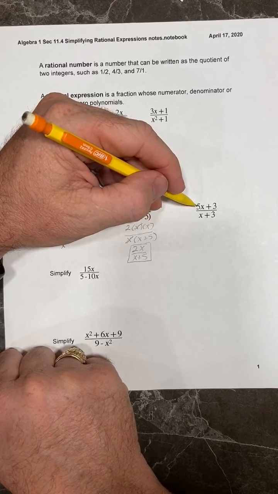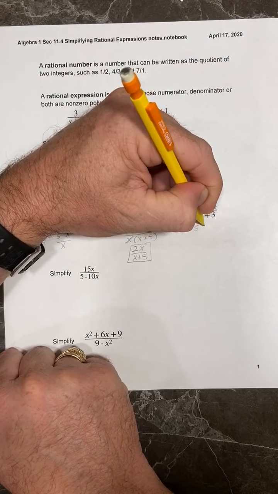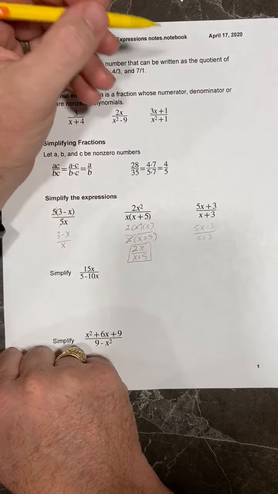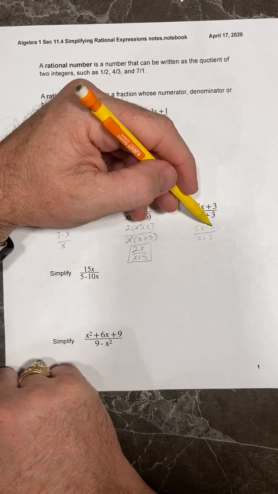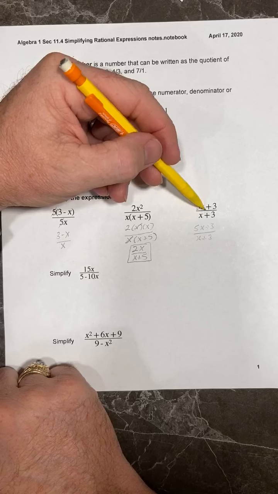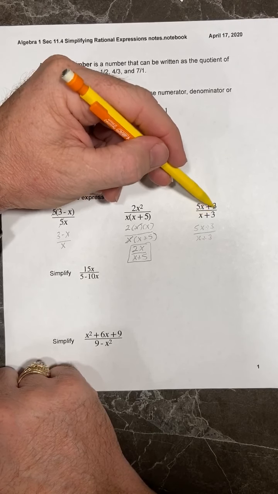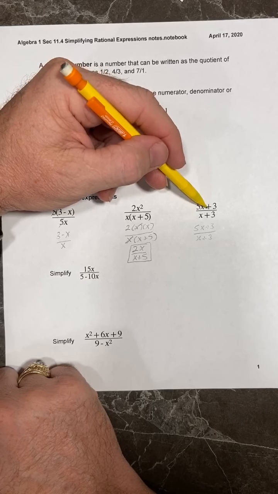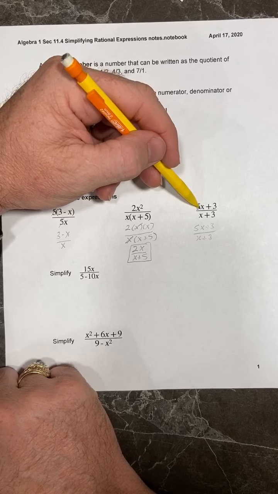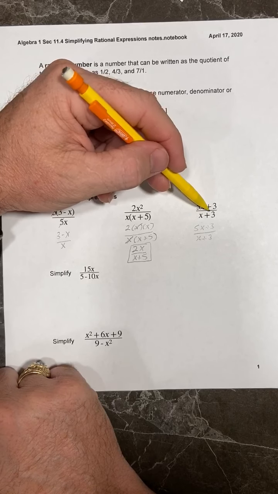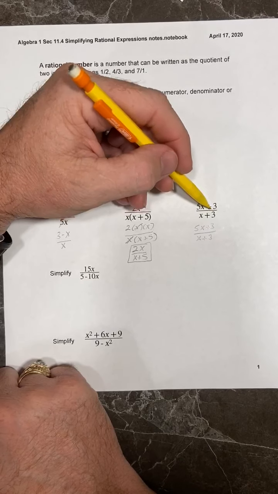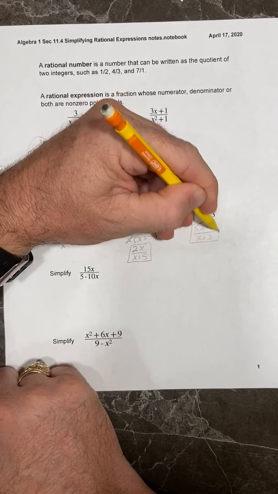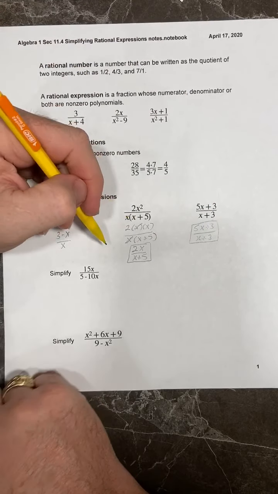All right, next one. 5 times x plus 3 over x plus 3. I know one thing that a lot of people would be tempted to do is see an x plus 3 here and an x plus 3 here, and cancel those out. But since we have a 5 right here, and we can't factor that to where it's 5 times x plus 3, this expression is not the same as the expression on the bottom, and we can't simplify that any further. So it's going to stay 5x plus 3 over x plus 3.